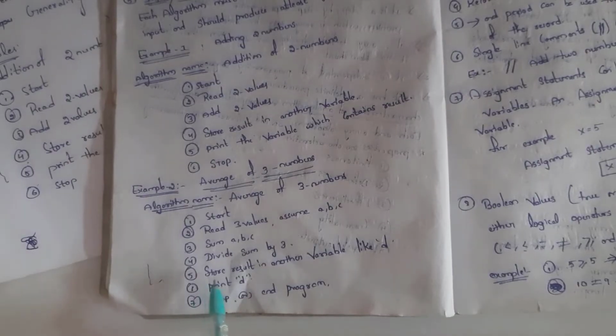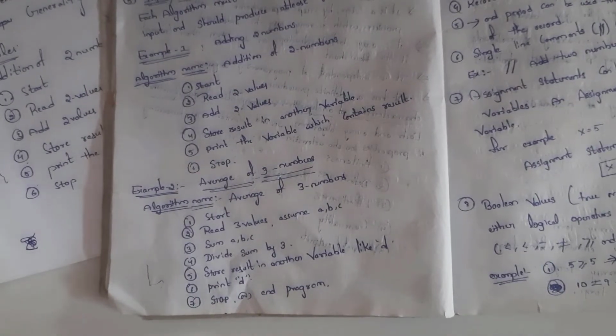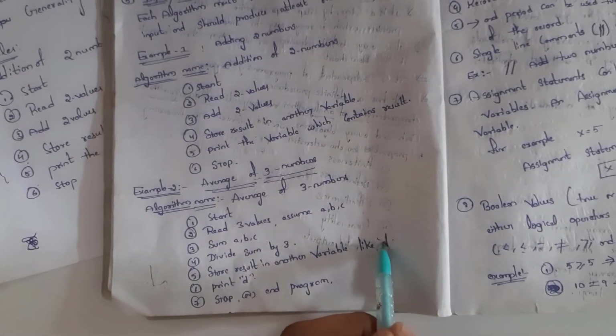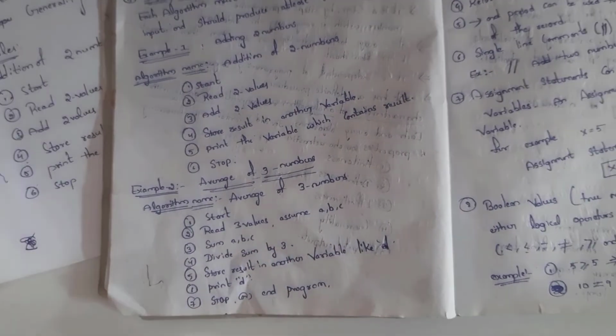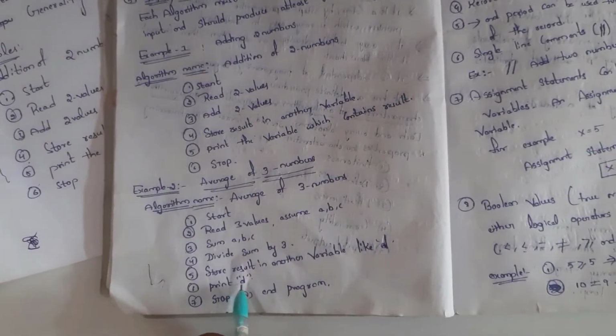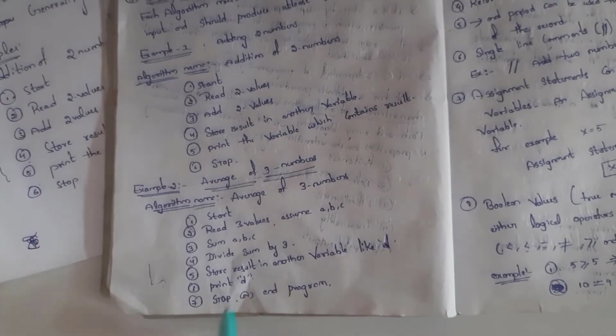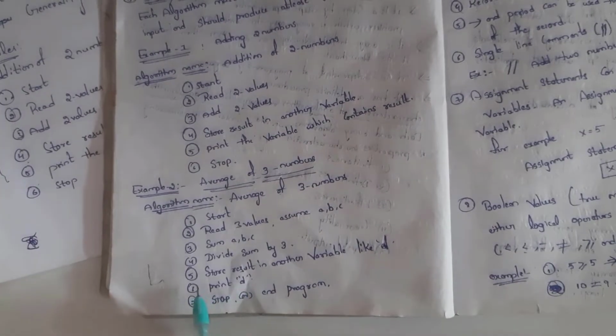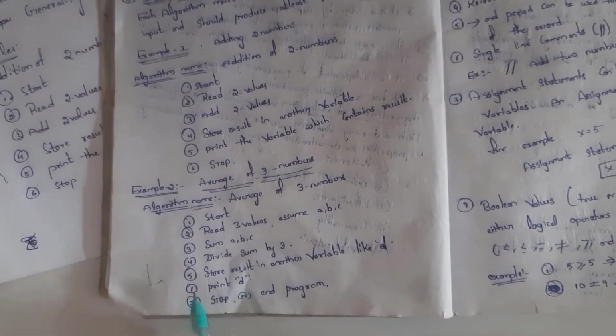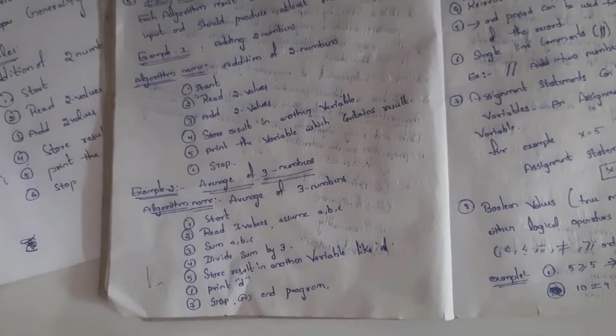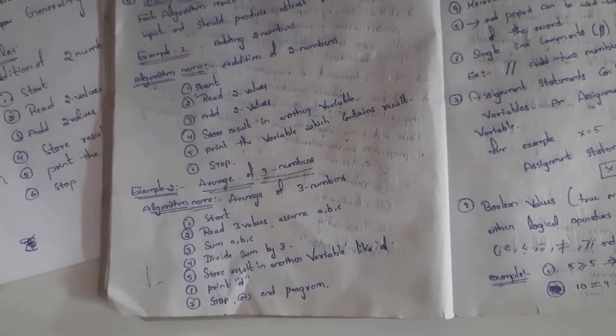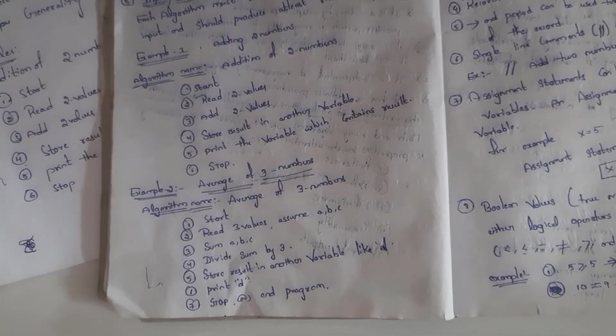And in step 5, I am storing the result in another variable, that is variable D. In step 6 I am printing variable D because variable D contains the result, and in step 7 stop. Or you can also write end program. This is how we need to write algorithms.